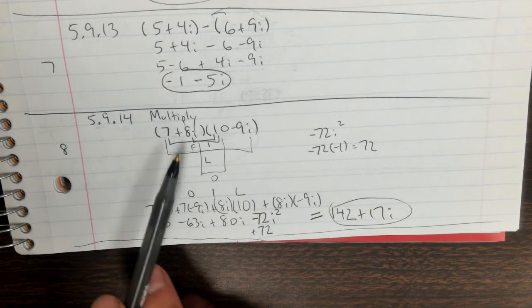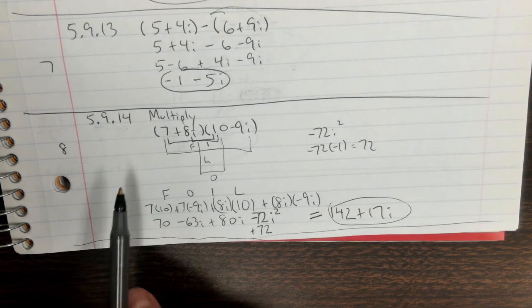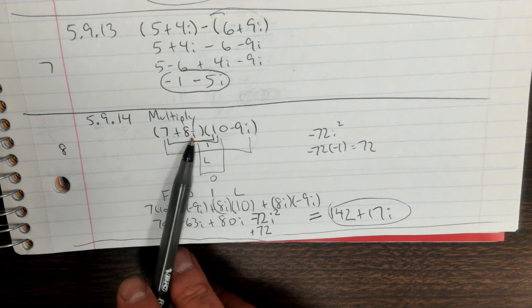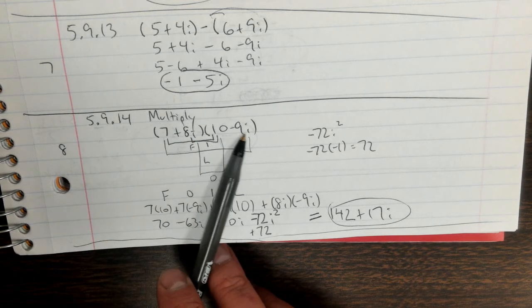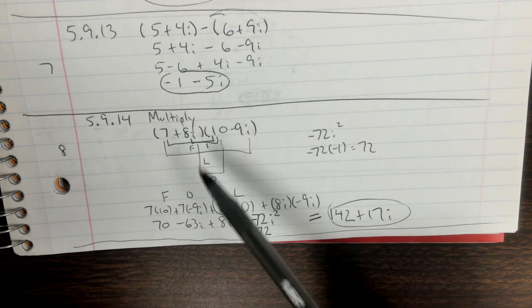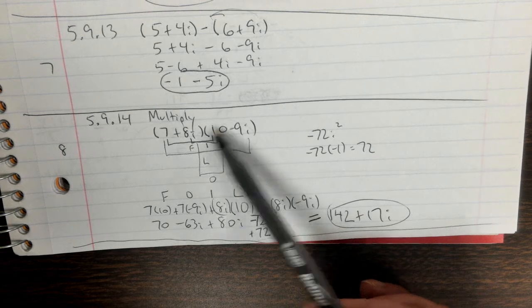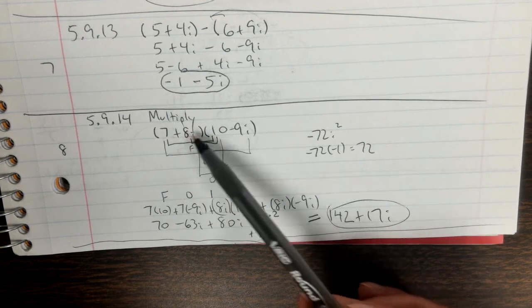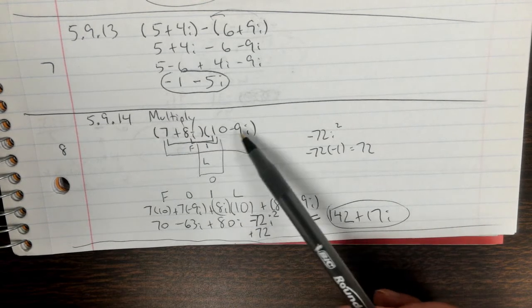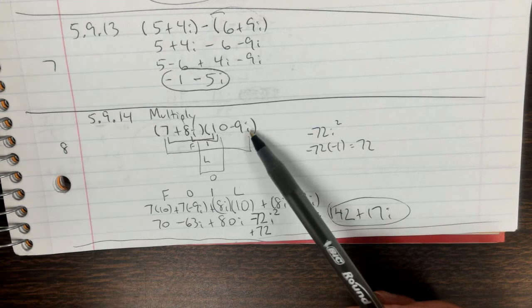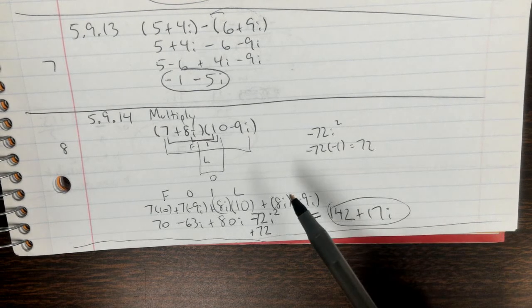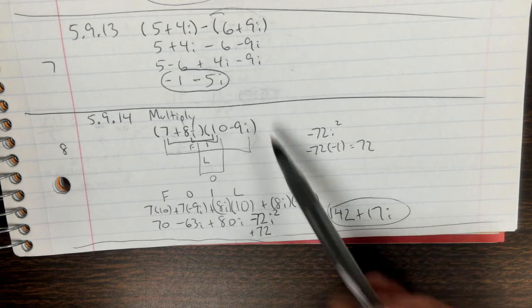On the next one, you want to multiply. So you have 7 plus 8i times 10 minus 9i. And you're just doing FOIL, which is first times first, outside times outside, inside times inside, and last times last. So the only difference is you still have i terms.